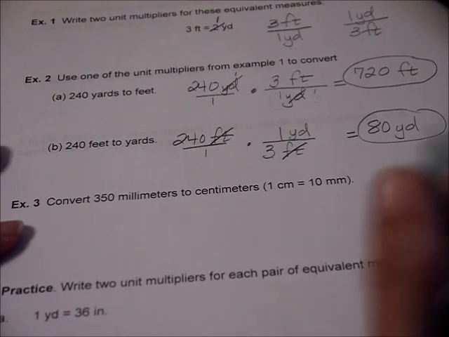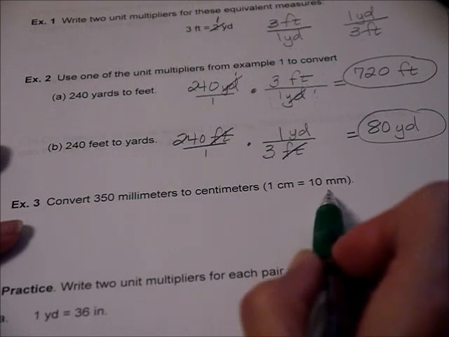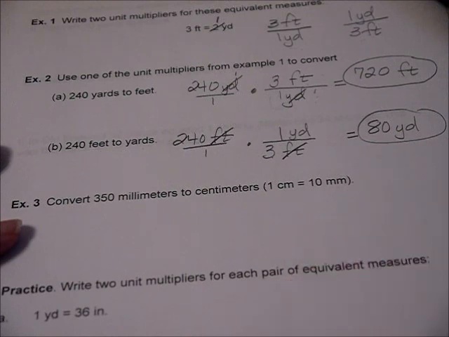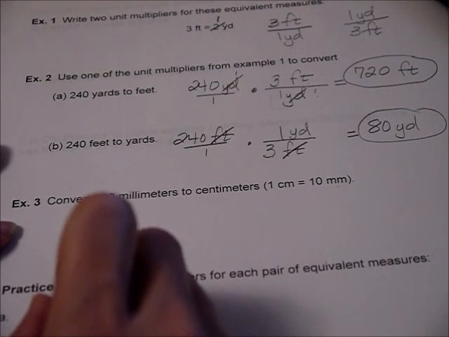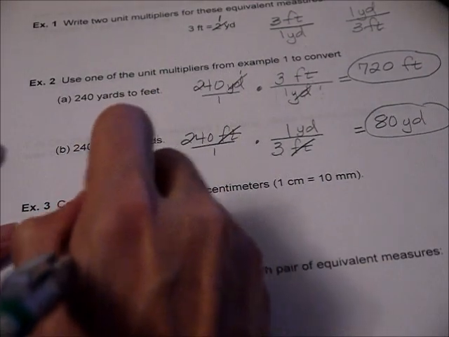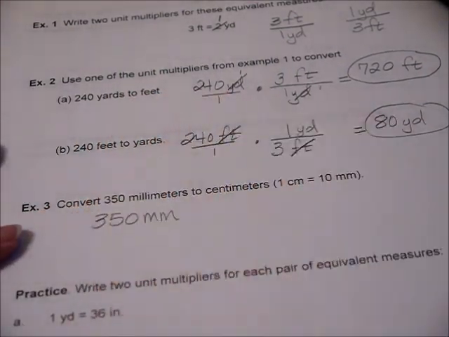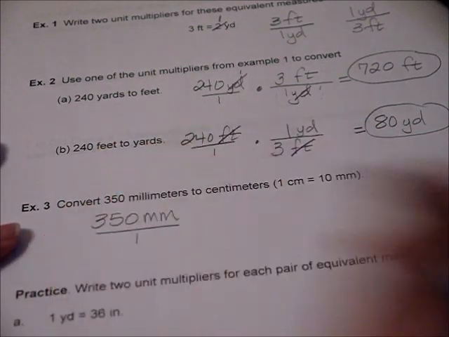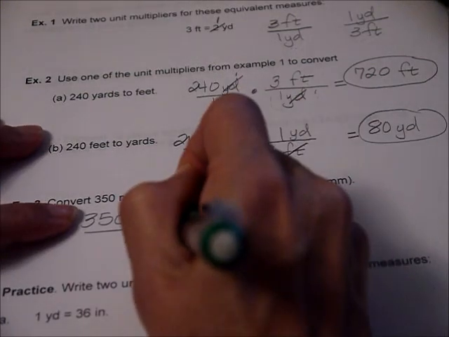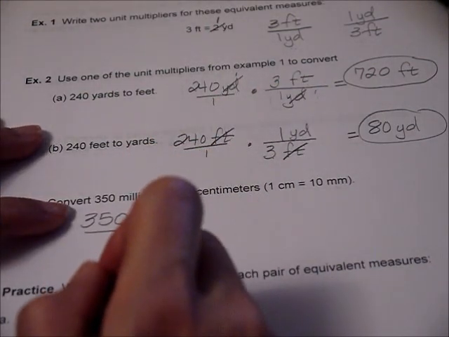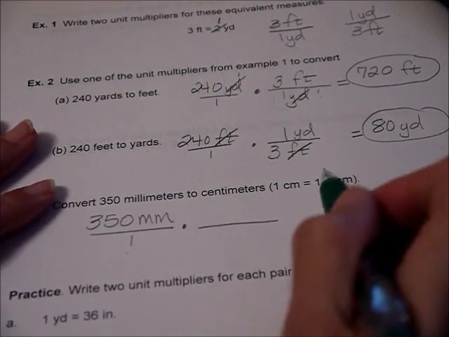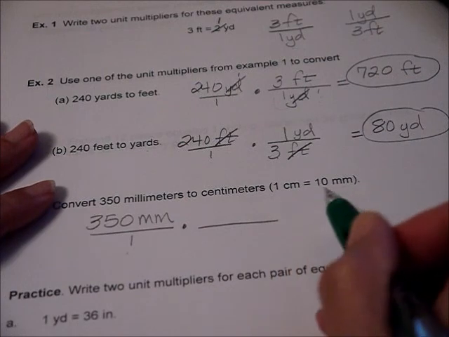All right, now a lot of times you'll be given the conversion, or the conversion rate, right here. 1 centimeter is 10 millimeters, and we're going to convert 350 millimeters to centimeters. So we're starting with 350 millimeters. We could put it over 1 just to help visually know that this is the numerator. And then remember, we take our given measure and multiply by a unit multiplier.